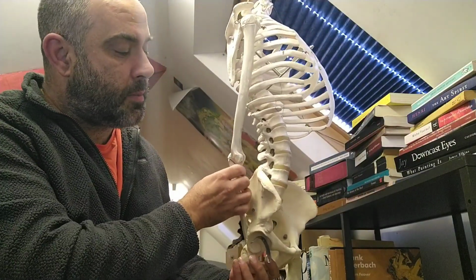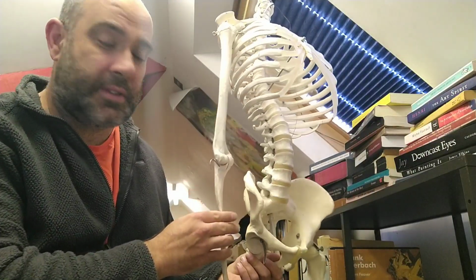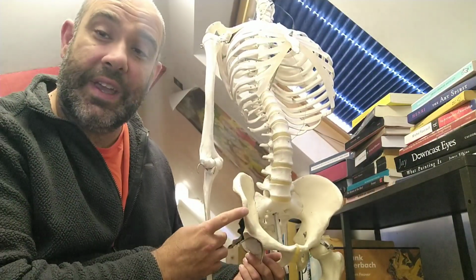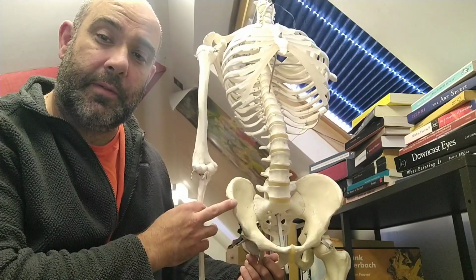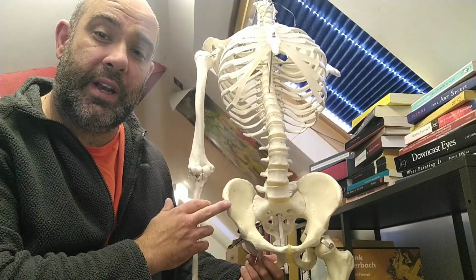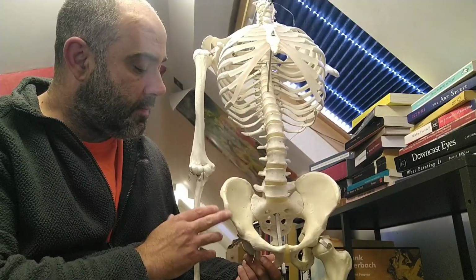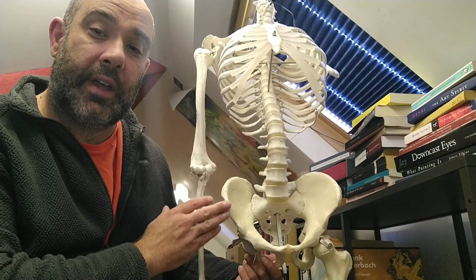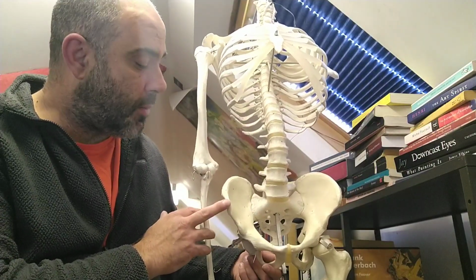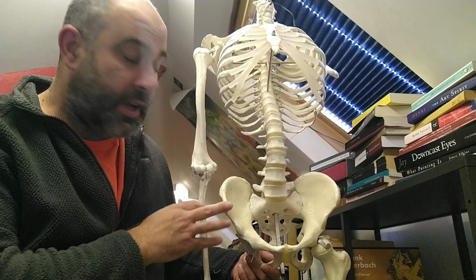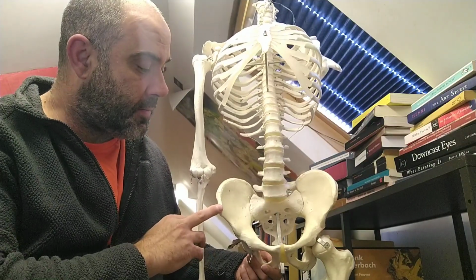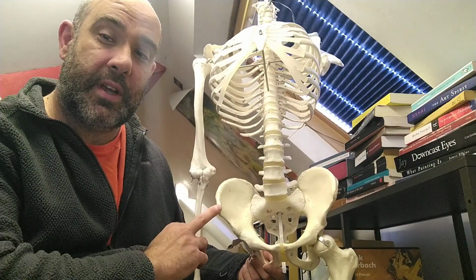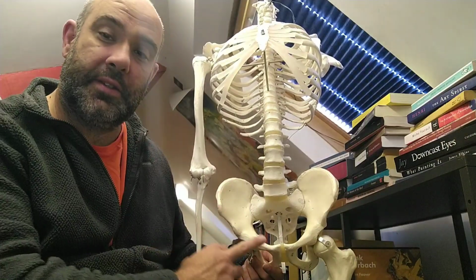Most often visible on the body as a depression between muscles. The ASIS, this point at the front, the anterior superior iliac spine, you can quite often locate subcutaneously on the body. It is a connection point for muscles, but also for Poupart's ligament, which runs between the ASIS and the pubis here.